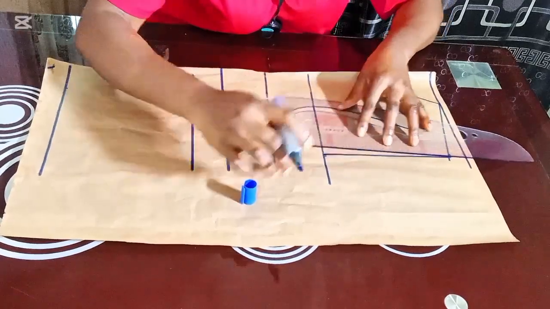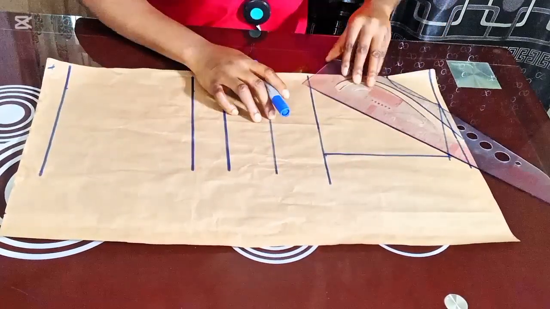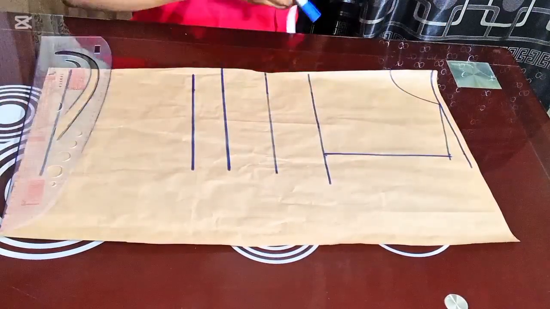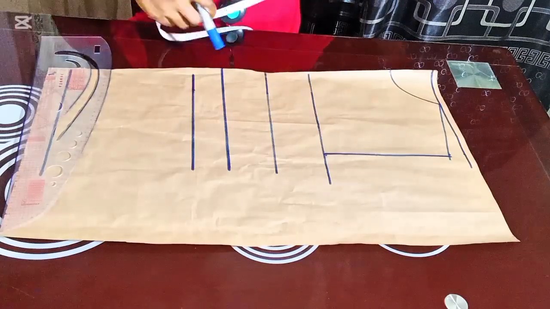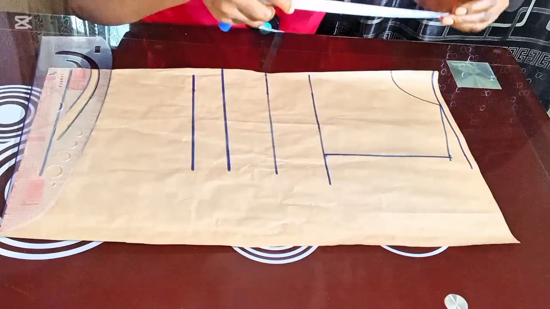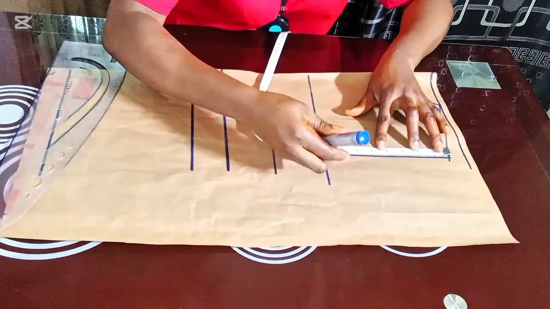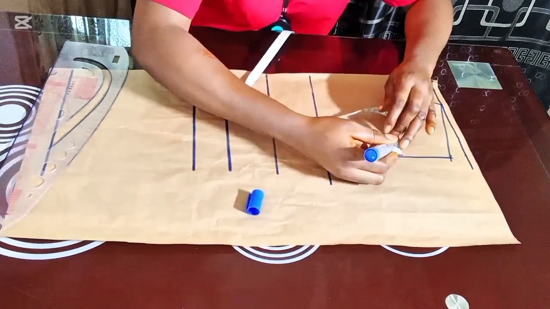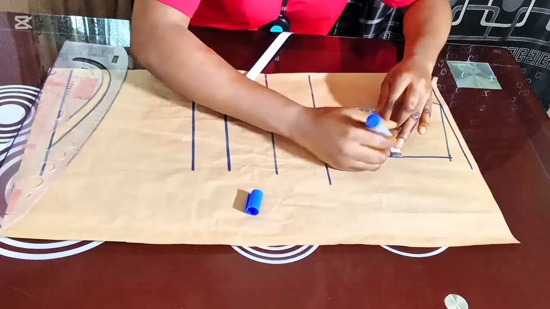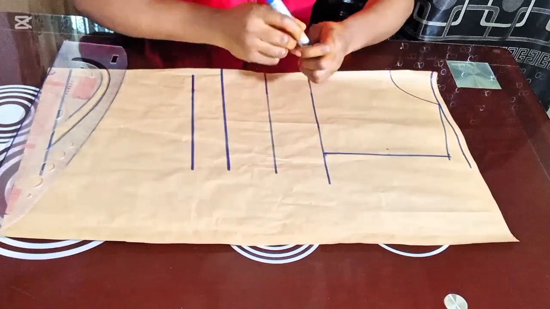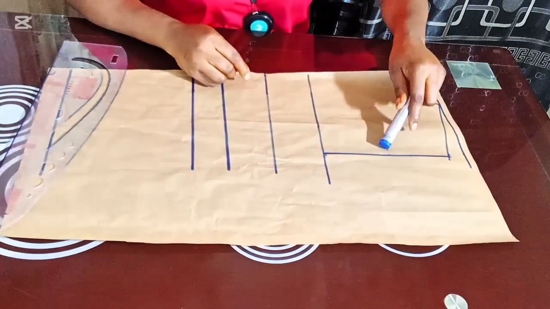After connecting, I'll now measure what we have there and divide it by 2, mark, and then come in by half an inch, mark this way, and then connect from here to here and here to this point.